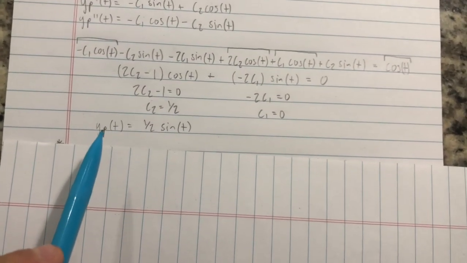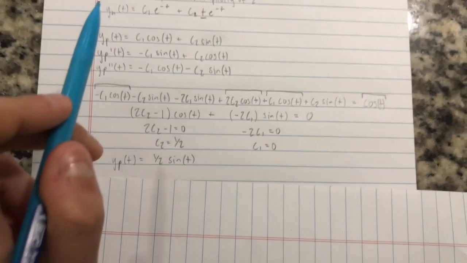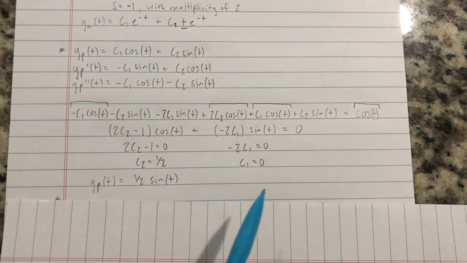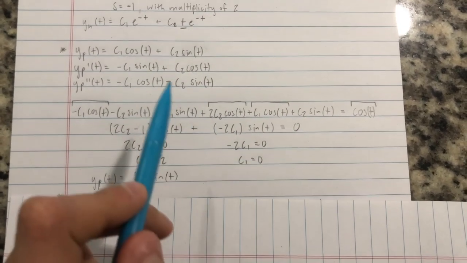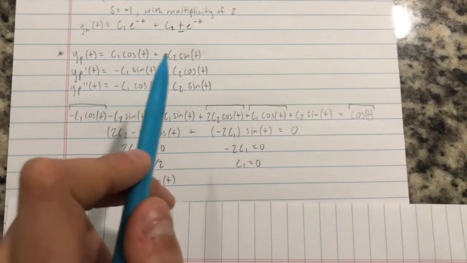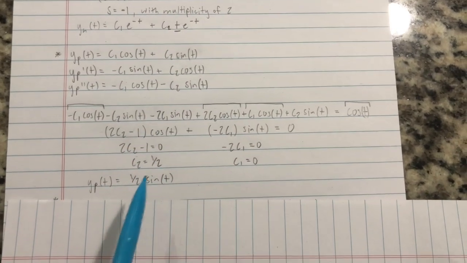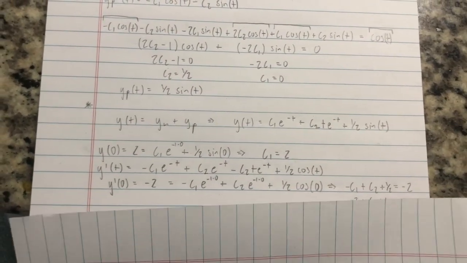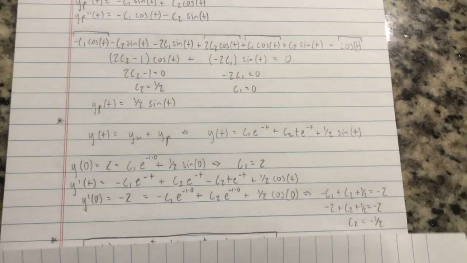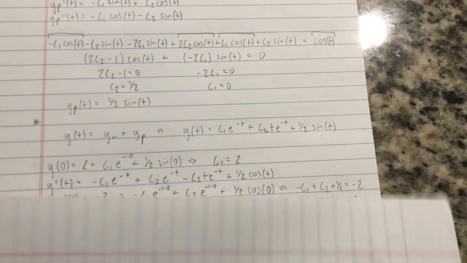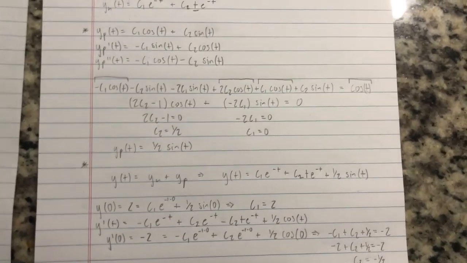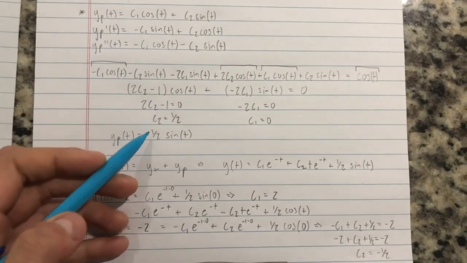So this is what you end up with for your particular solution, because in the form up here it says C1 cosine t plus C2 sine t, and C1 zeroes out. So this will be gone, and this stays as 1/2 sine t. So the next step is to combine these and solve for your initial conditions. Or not solve for your initial conditions, but solve using your initial conditions.